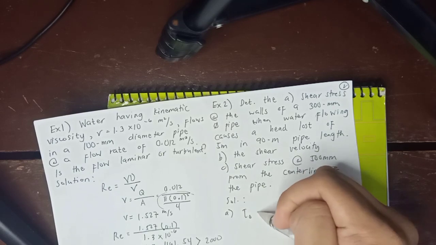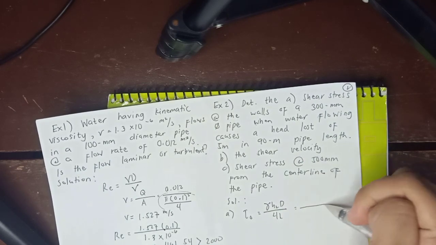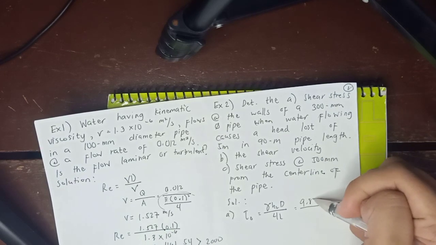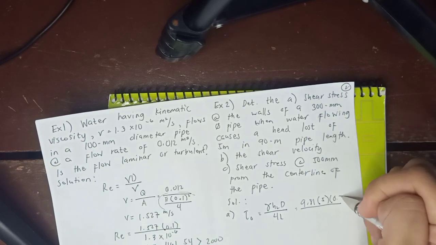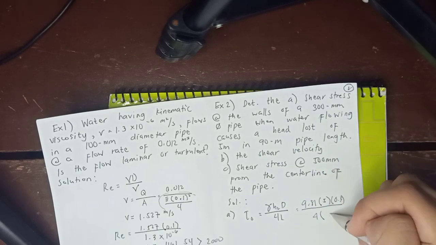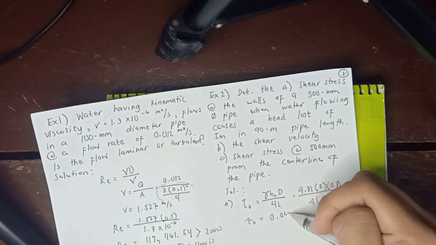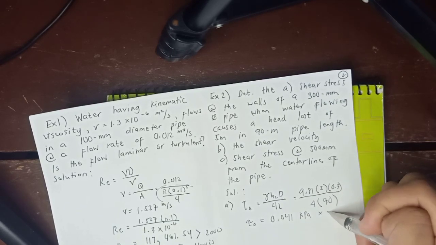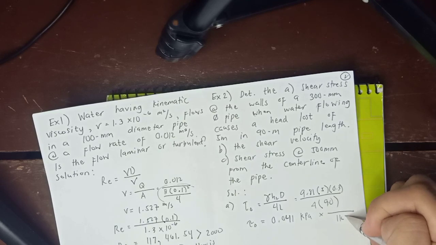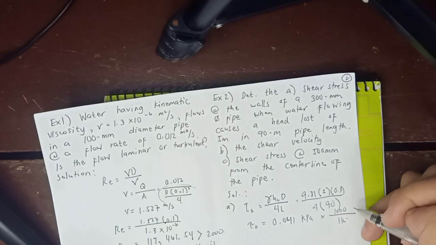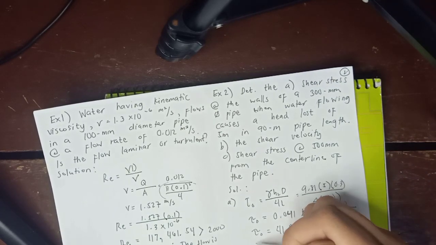So using the formula of maximum shearing stress in terms of diameter, let's use gamma HL, or head loss, D over 4L. Since it is water, so 9.81 times head loss. The head loss is given, which is 5, and diameter is 300, so it is 0.3 over 4 times the length, which is 90. So our maximum shearing stress now is 0.041 kilopascal, or converting to Pascal, 1 kilo is 1,000, so cancel the kilo, therefore the maximum shearing stress is 41 Pascal. So this is the answer for A.